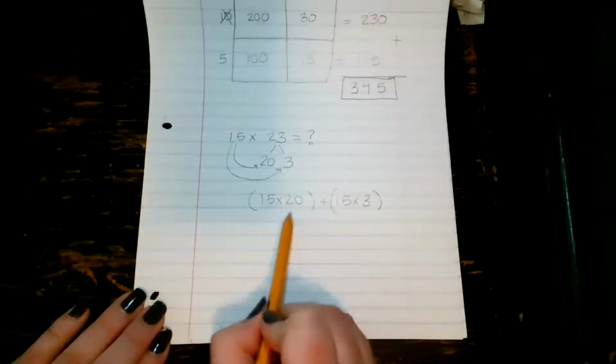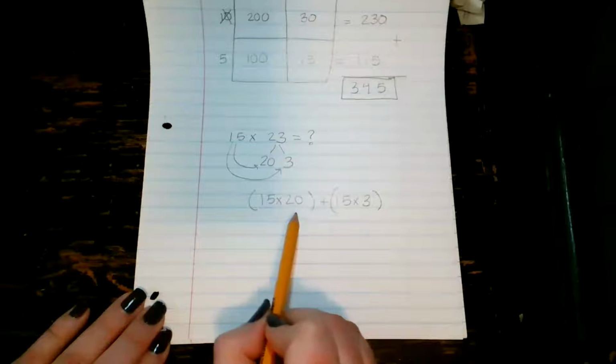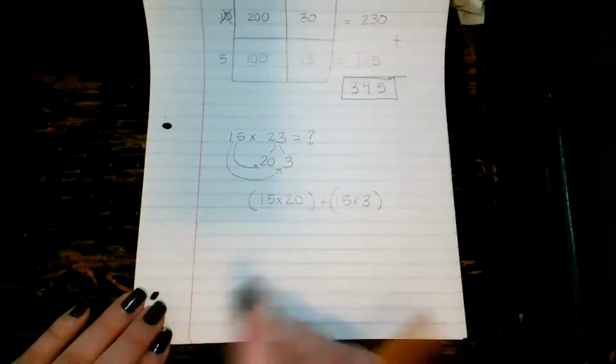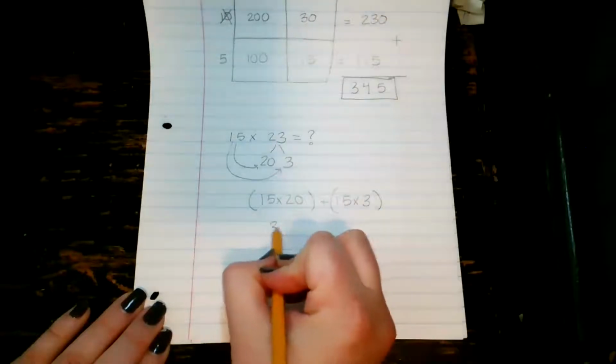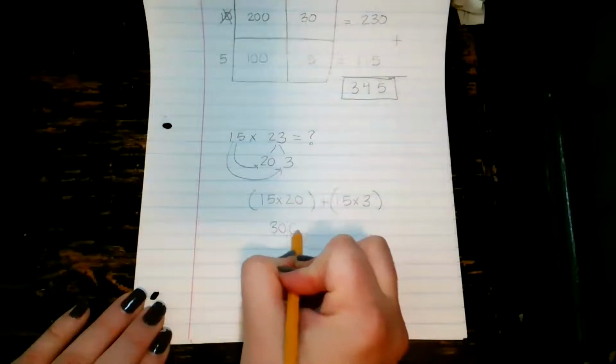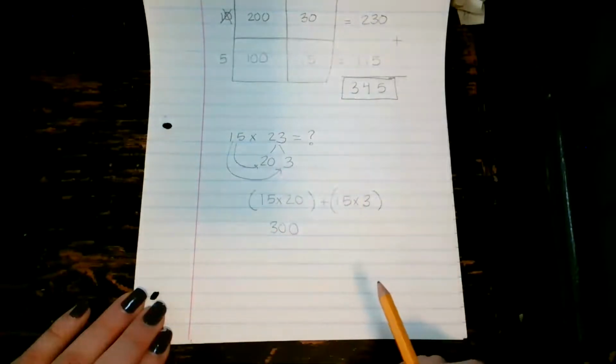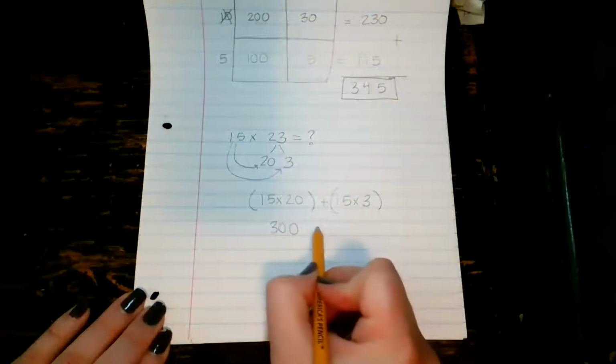15 times 20, that looks gross, right? So let's talk about some things that we did. I'm gonna cover up that 0. Well, 15 times 2, come on, give me something that's hard. 15 times 2, well, that's 30. I bring my 0 down, so 15 times 20 is 300.